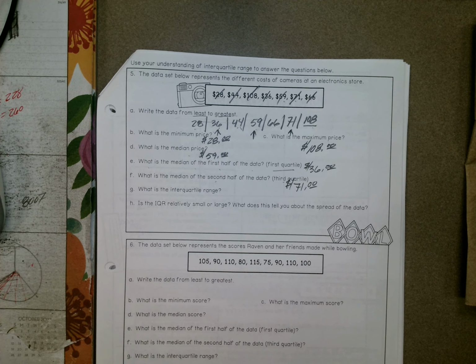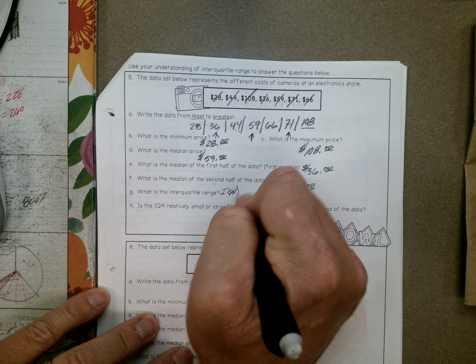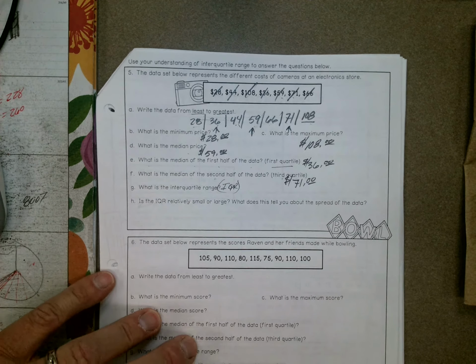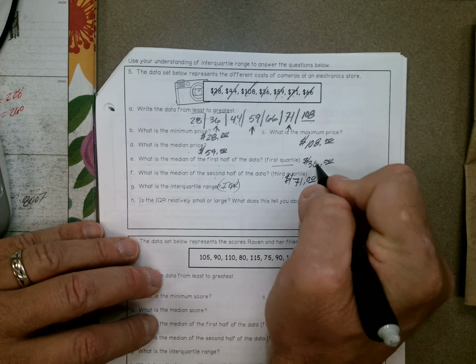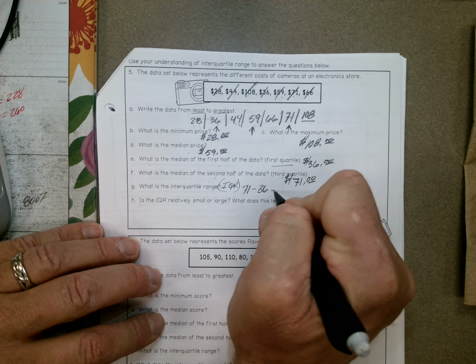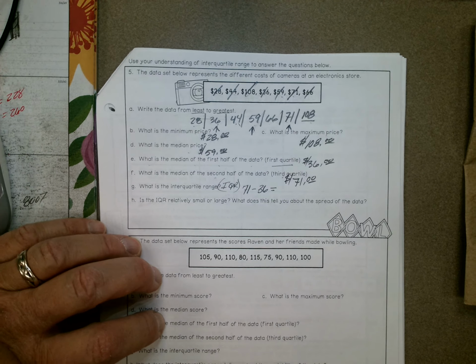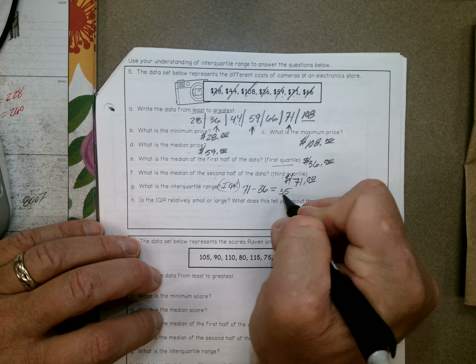Now, to find the IQR, and I'm talking about interquartile range, right? To find that IQR, what I'm going to do is take the third quartile and subtract the first from it. So I'm going to get 71 minus 36. And I'm going to end up with $35.